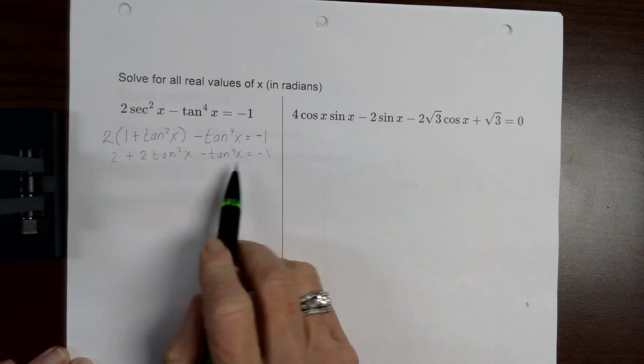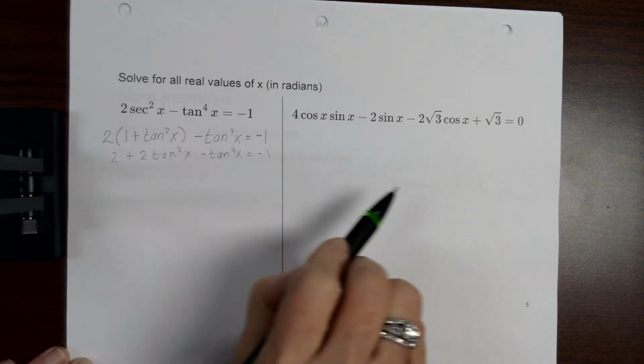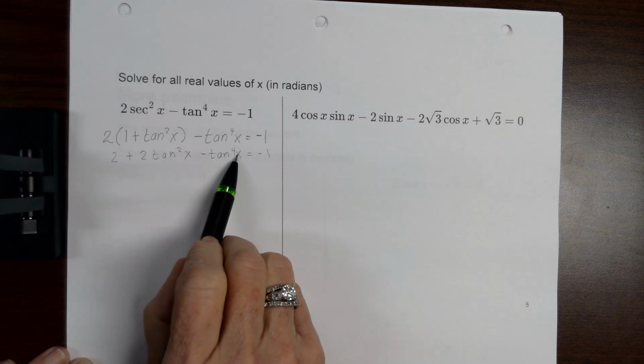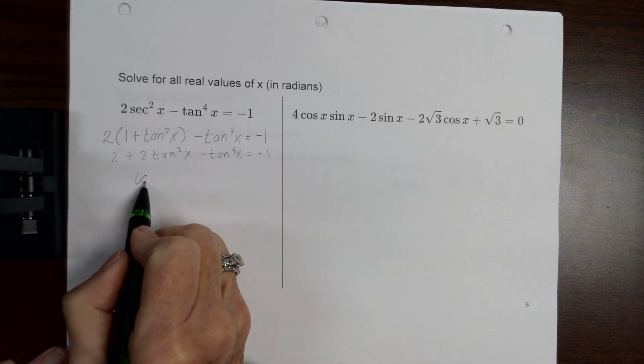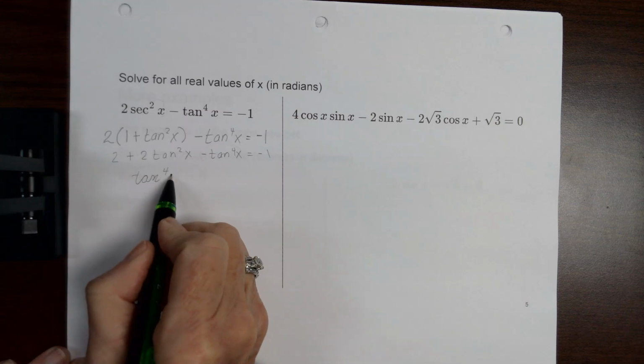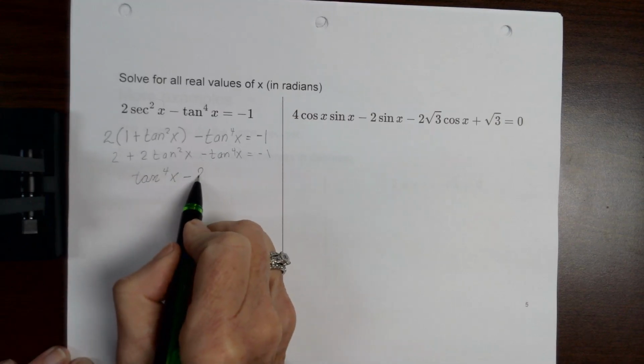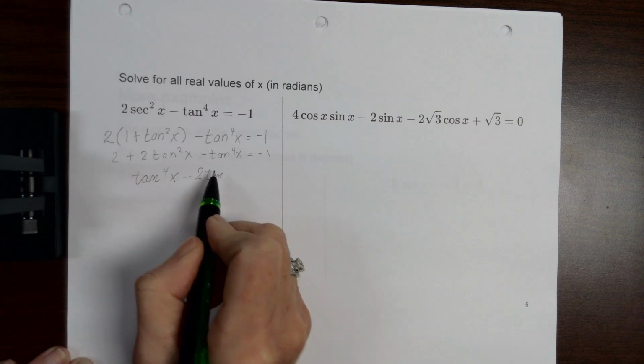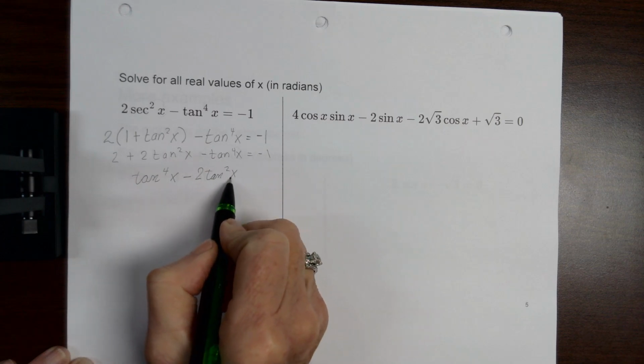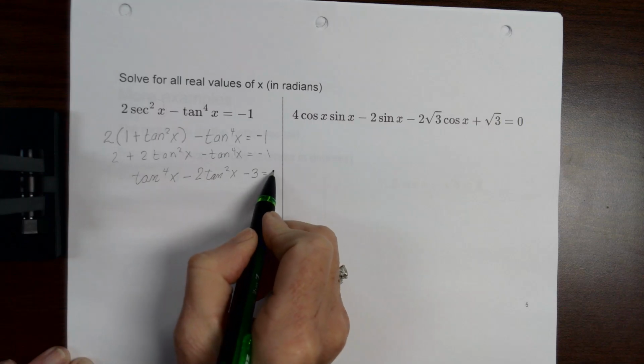I'm going to take it all to the right hand side because I want this to be positive. And when I do that, I'm going to get the tangent fourth of x minus 2 times the tangent squared of x minus 3 equals 0.